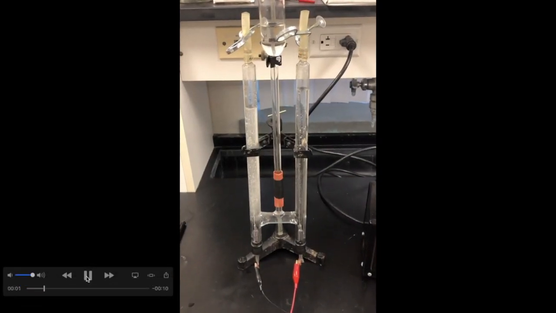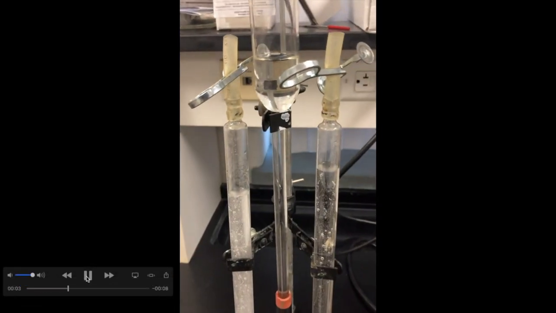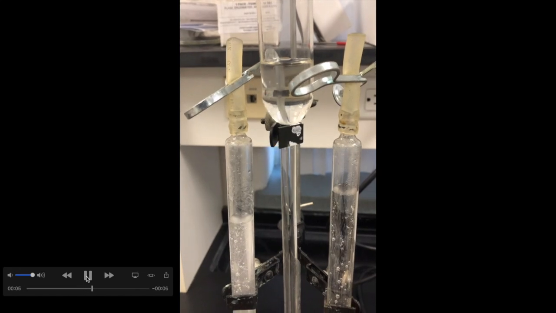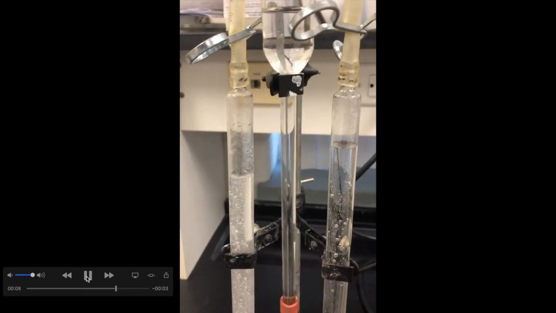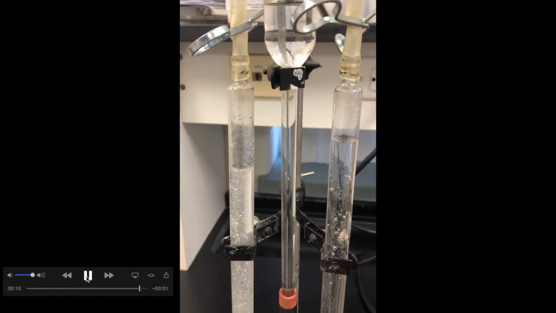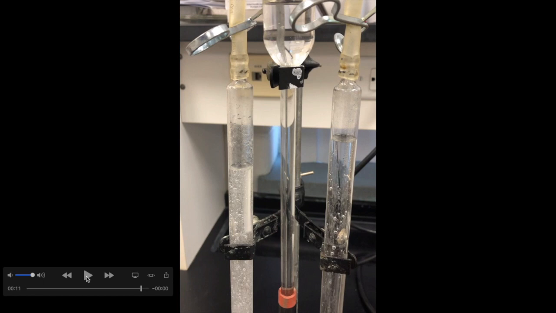Okay, so here you can see sometime later we have gas formed on the left and gas formed on the right. And you can tell that the gas formed on the left is more than the gas formed on the right. In fact, it looks like it's about twice as much. The reason for that is that when water decomposes, it decomposes to a ratio of 2 hydrogen molecules for 1 oxygen molecule. So the gas that you see there on the left is hydrogen gas that's formed, and the gas that you see there on the right is oxygen gas that's formed.